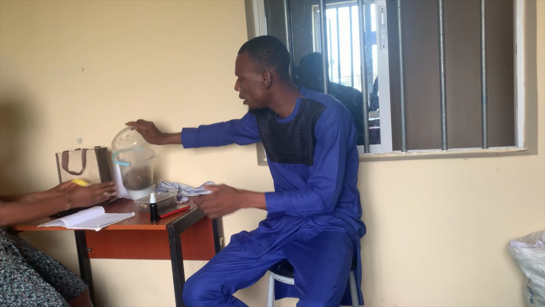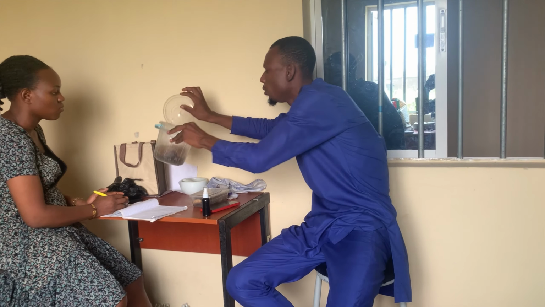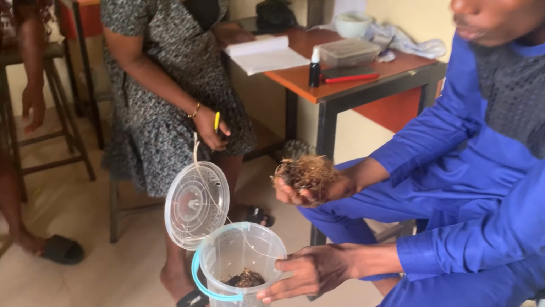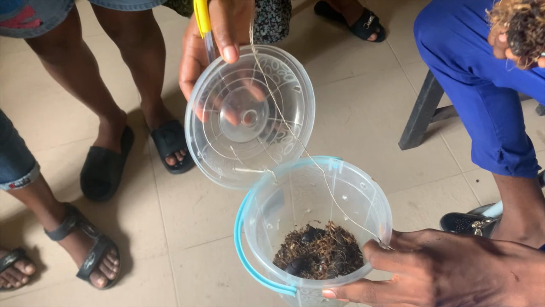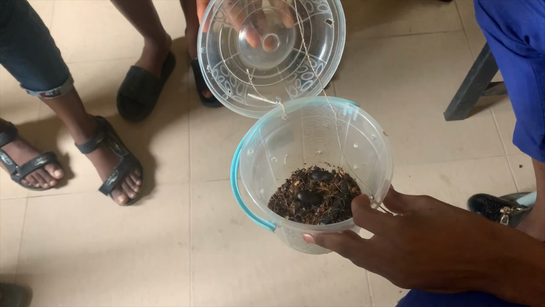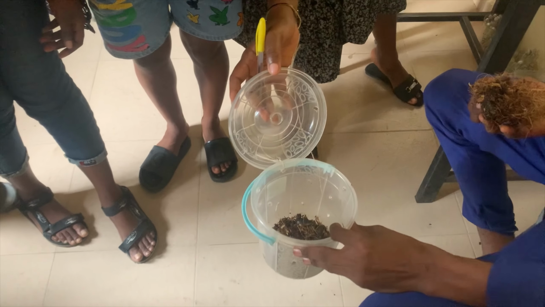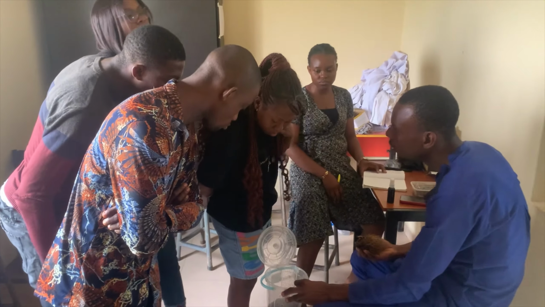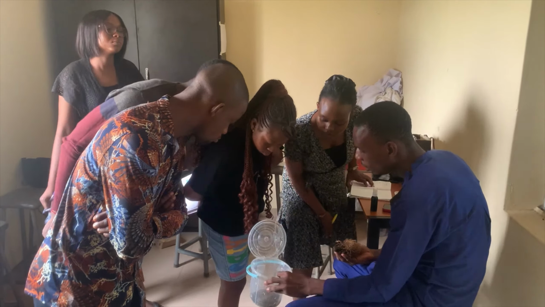So when you want to breed, what you need is the adult weevil, which is inside here. We have the adult weevils here. So I can come closer to see. These are the adult weevils. So we have male and female in this place. This is what they look like.